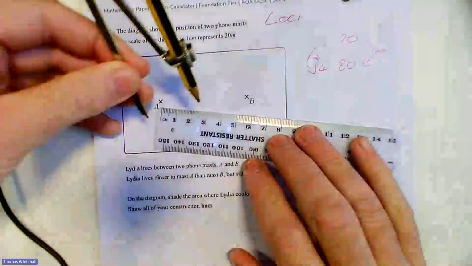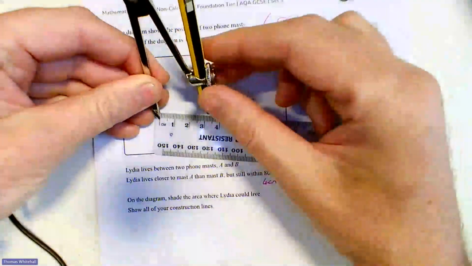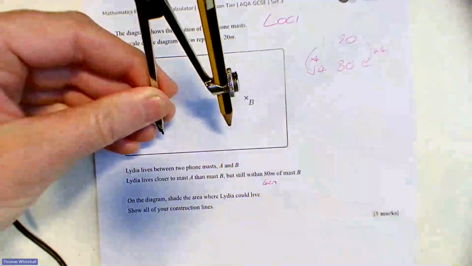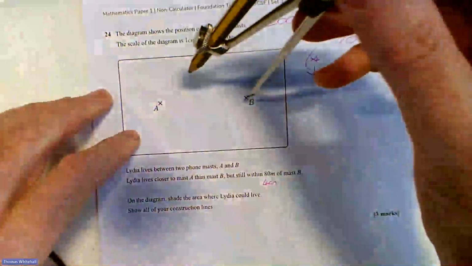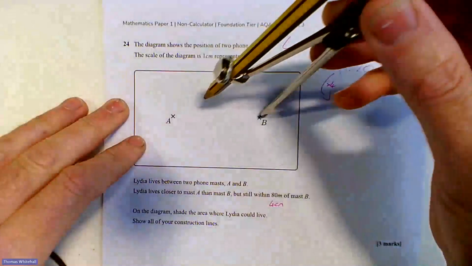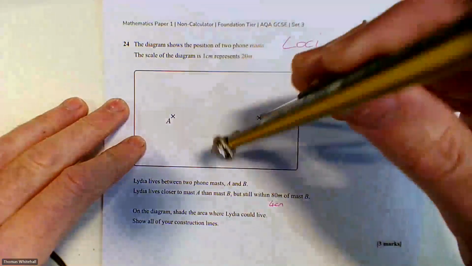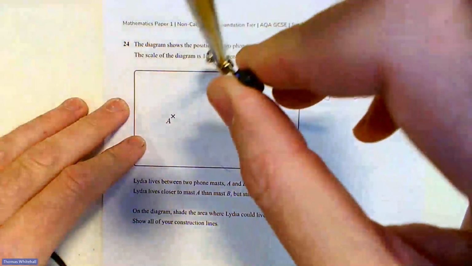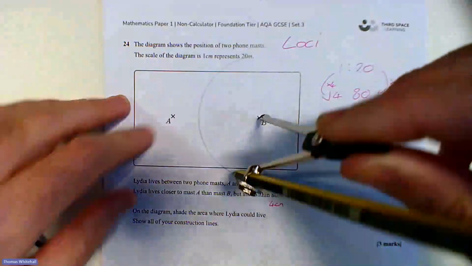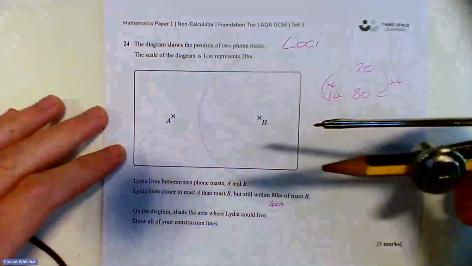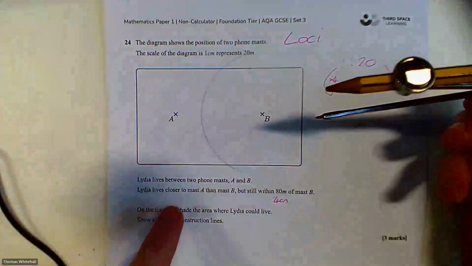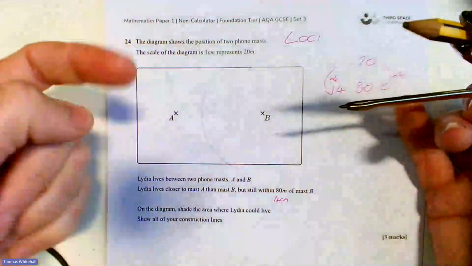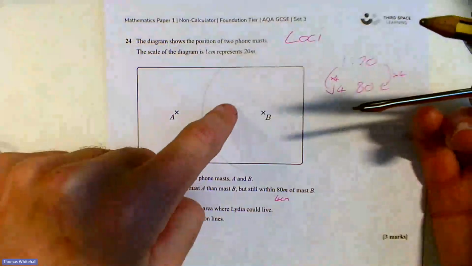So I'm going to use my ruler, point on 0. I'm going to open up the compass to 4 centimetres, and then I'm going to draw an arc from point B. I'm going to draw an arc there. You can draw a full circle, but realistically, we're only interested in what's within the box. Okay. So she lives within 80 metres of mast B. So basically, she's got to live on this side of the line.